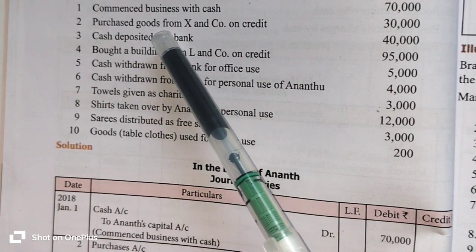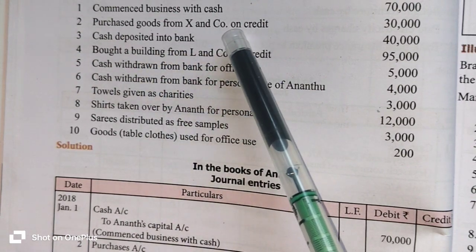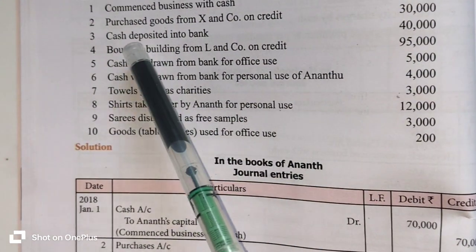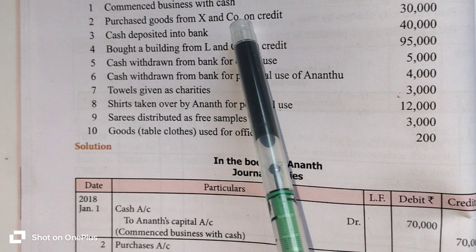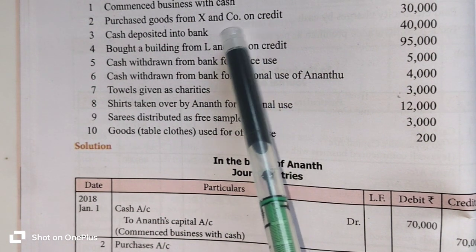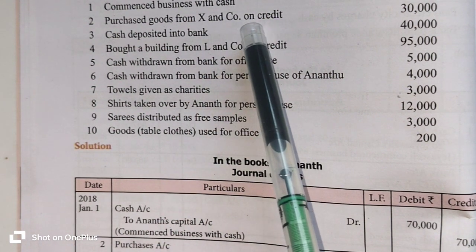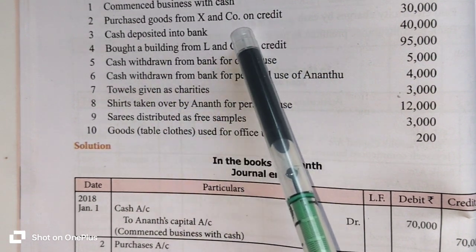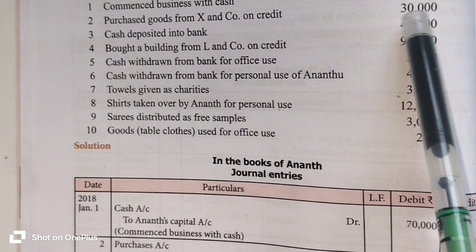2nd January: purchased goods from X and Co on credit, rupees 30,000. So Anand purchased goods from X and Co. On what basis, cash or credit? On credit basis, Anand purchased goods from X and Co for 30,000 rupees.